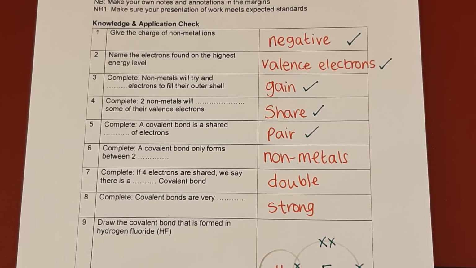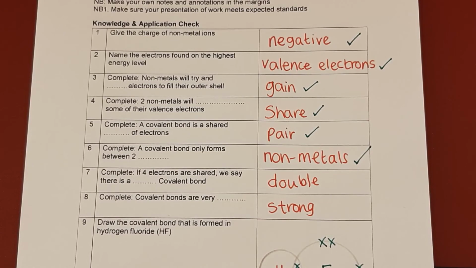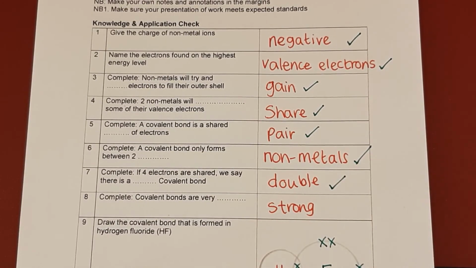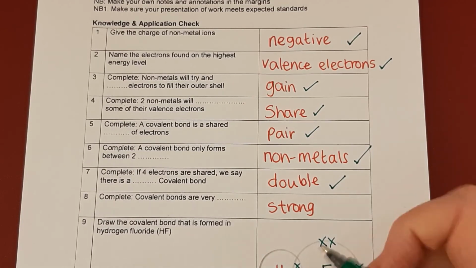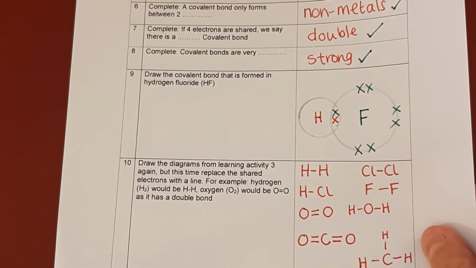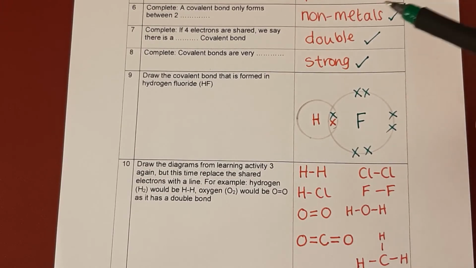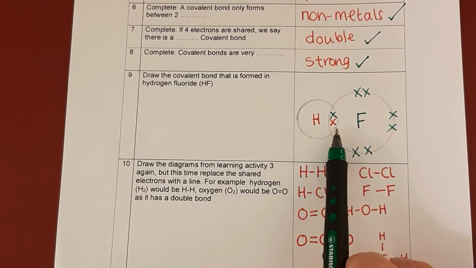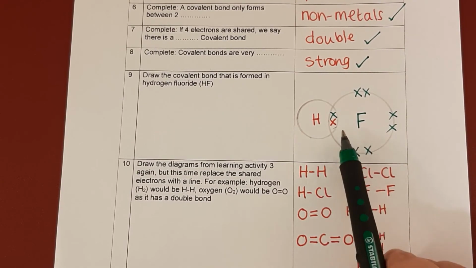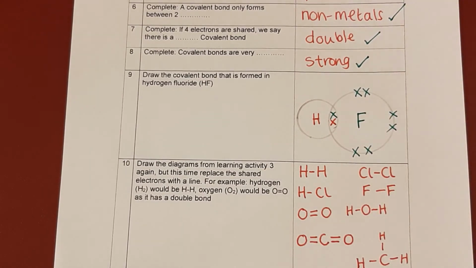A covalent bond only forms between 2 non-metals. If 4 electrons are shared, we say there is a double covalent bond. Covalent bonds are very strong. Okay, so on to the trickier questions. So this is the covalent bond formed in hydrogen fluoride, HF. So we have our hydrogen here with 1 electron in its outer shell, and we have our fluorine atom here with 7 electrons in its outer shell, and they are sharing 1 pair of electrons here.